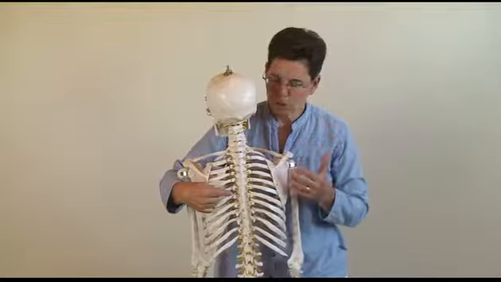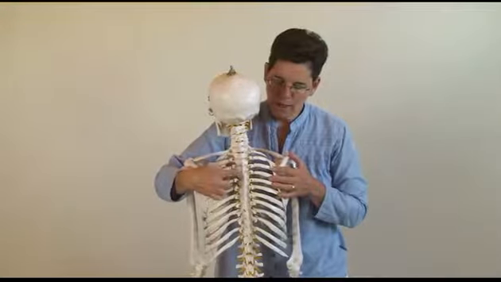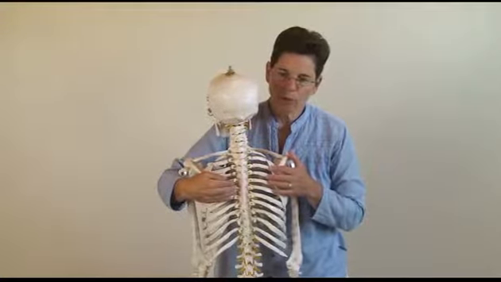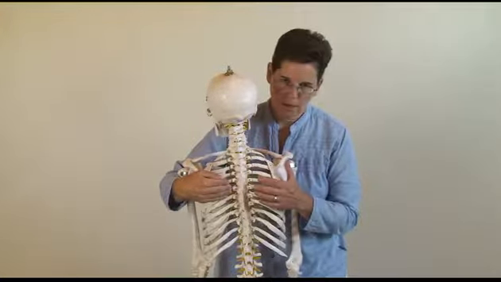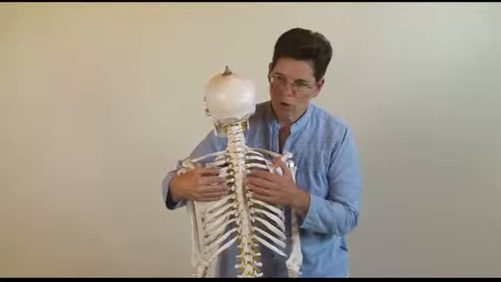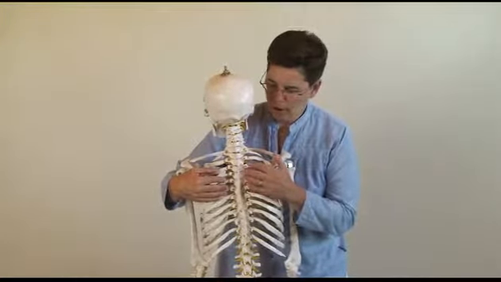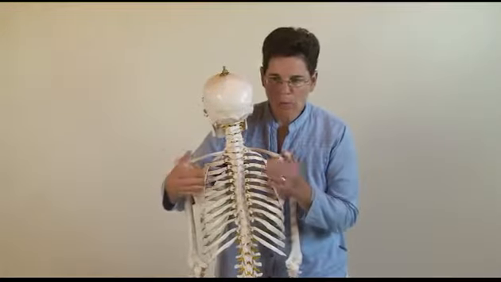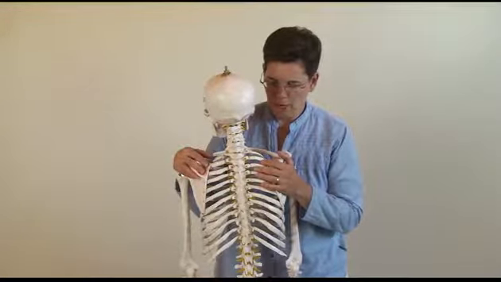So in this particular example, if T1, T2, T3, and T4 are all side bent to the left, they would then be rotated to the right. And therefore, the prominent transverse processes would be on the right side. So that's one way you could be looking for a somatic dysfunction.